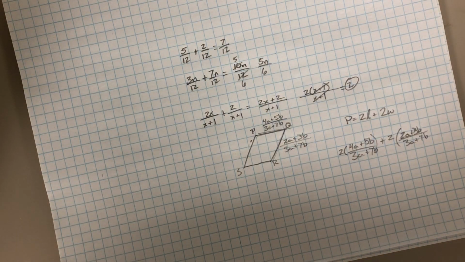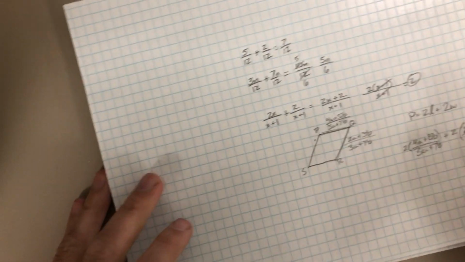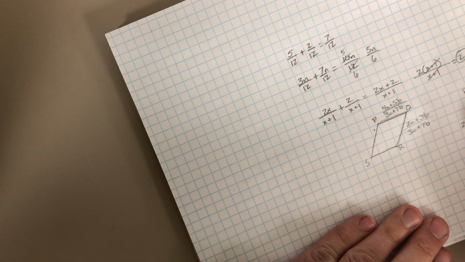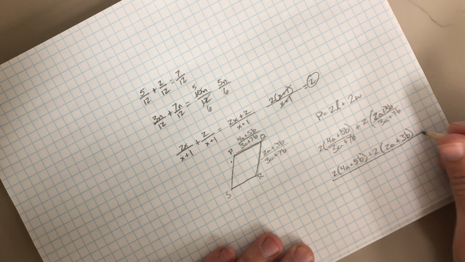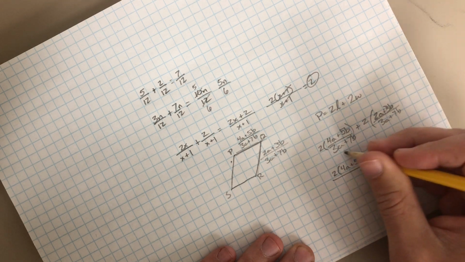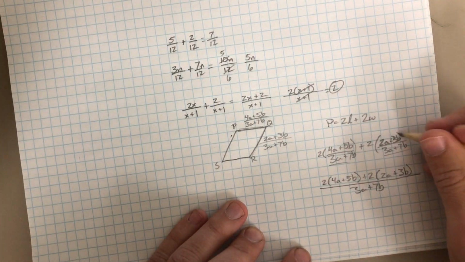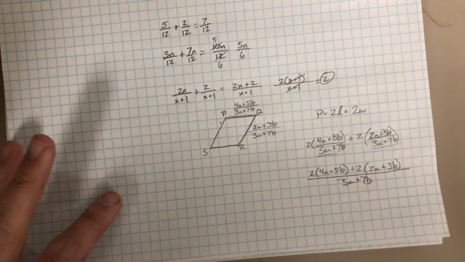Now, I can write this as 2 times 4a plus 5b plus 2 times 2a plus 3b all over 3a plus 7b, because our denominators are the same. I already have a common denominator. And then I can multiply this out.